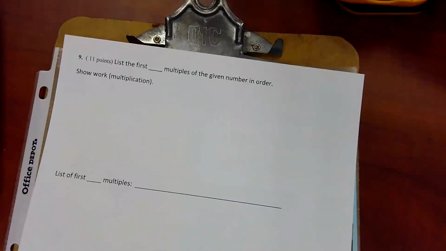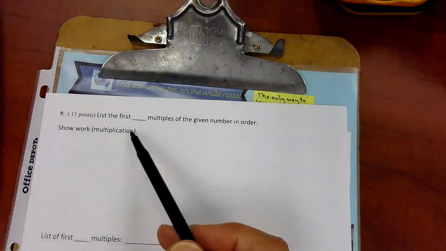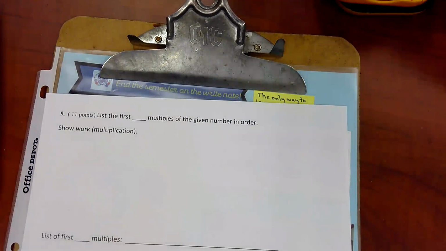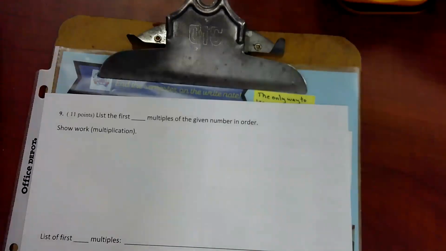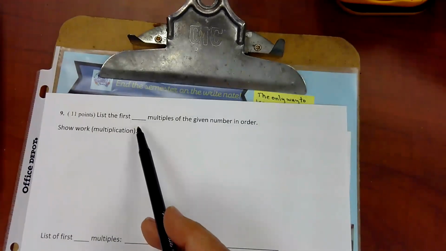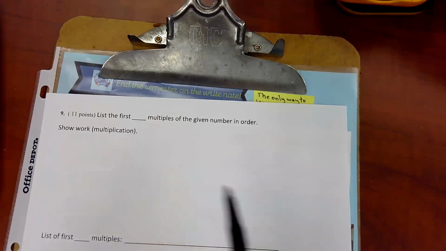Here's the 9. And you just don't know how many multiples. It might change. This one we had said find the first 6. But that could change. It might be the first 8 or first 9 or the first 4. You don't know, and you don't know what the number is either.